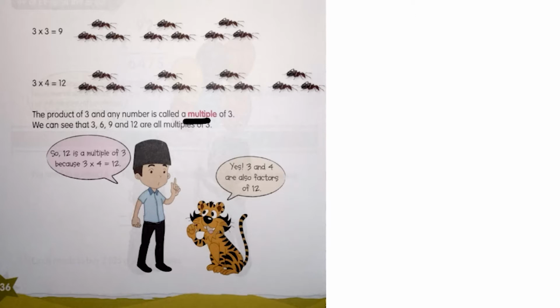Okay, Majid said, so 12 is a multiple of 3 because 3 times 4 equals 12. Yes, 3 and 4 are also factors of 12.